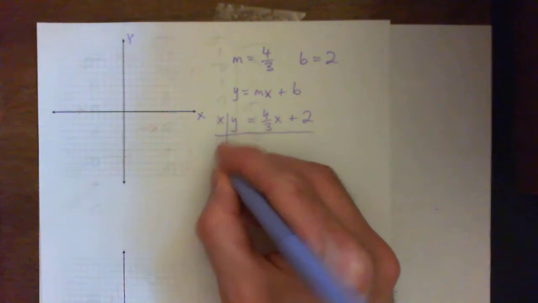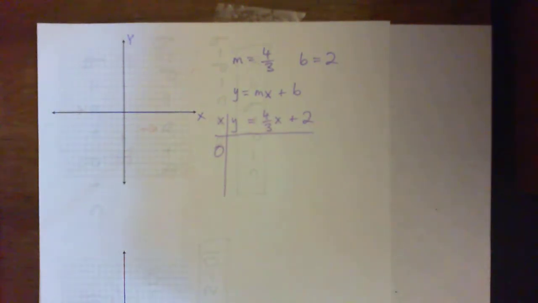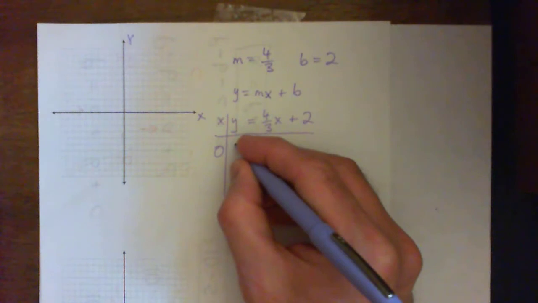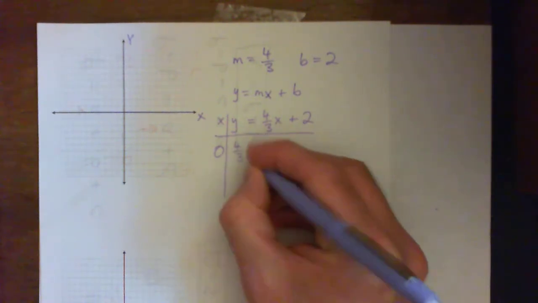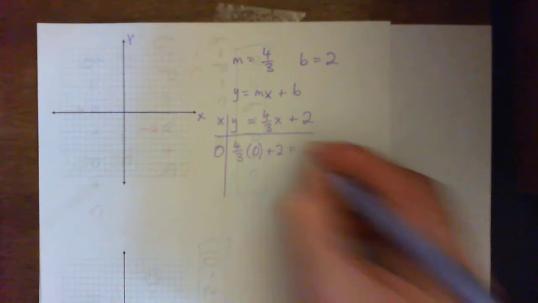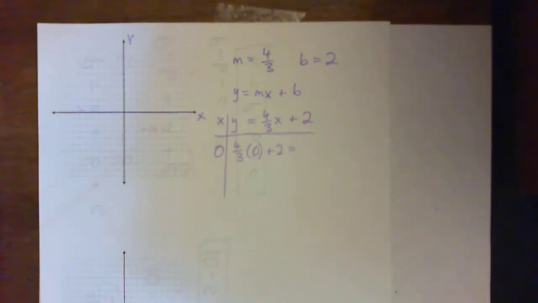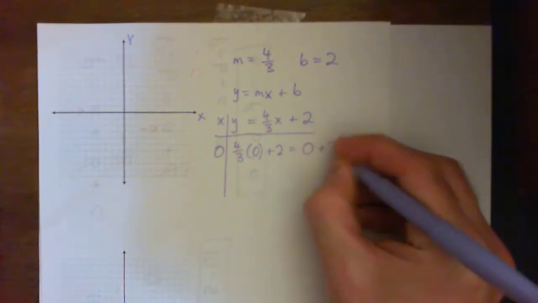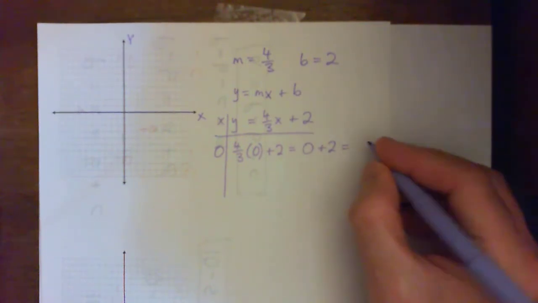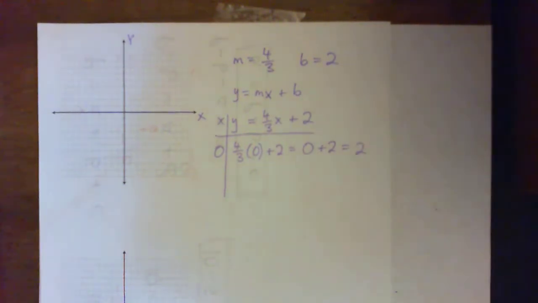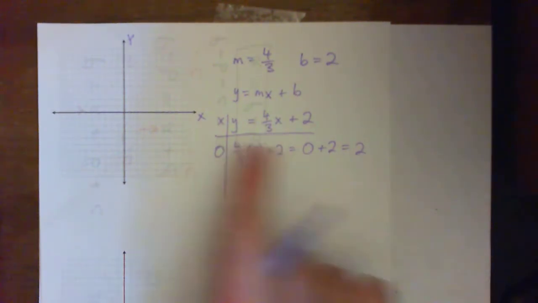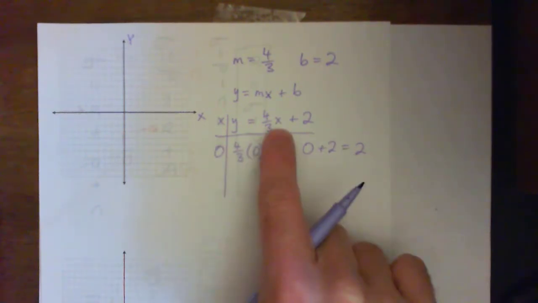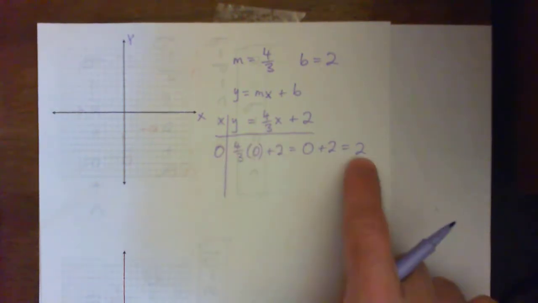So it's always fun to plug 0 in for x, because that gives something simple usually. So if I plug 0 for x, I get 4/3 times 0 plus 2, right? So you follow me so far? Yeah. Awesome. And so that is just 0 plus 2, which is 2, right? So we have one point, which is x is 0, y is 2. See, this is x, this is y, right? We plugged x in, and we found that y equals 2, right?